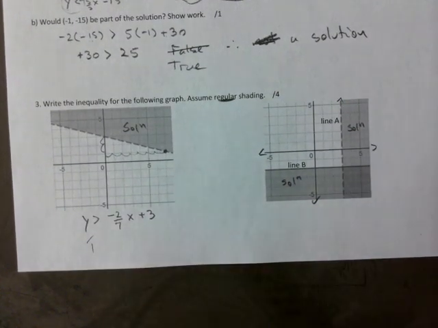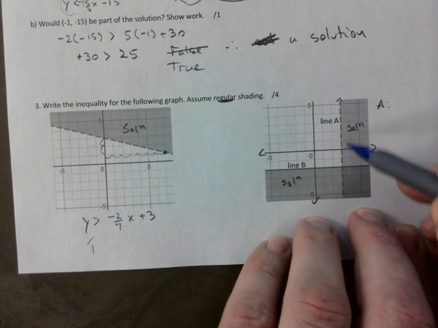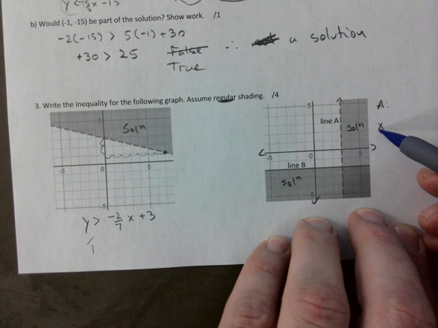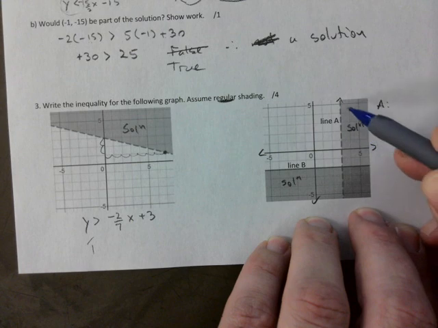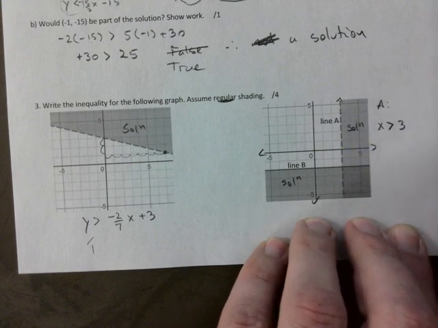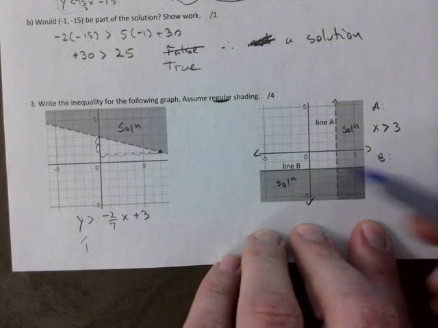All right, next, this line here for A is just a vertical, so x, first of all, and true is to the right. So you would have to go like this, and it's dashed, so no equals. That would be x greater than 3. 1 mark for that. For B, it's a horizontal, so it's y.